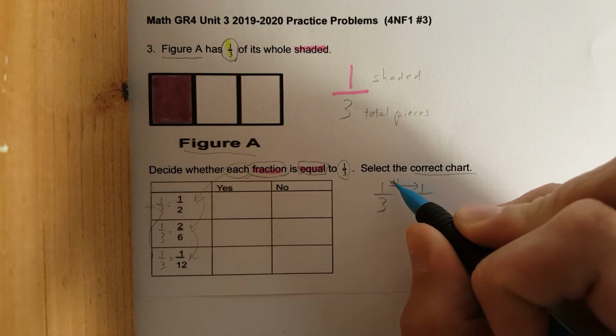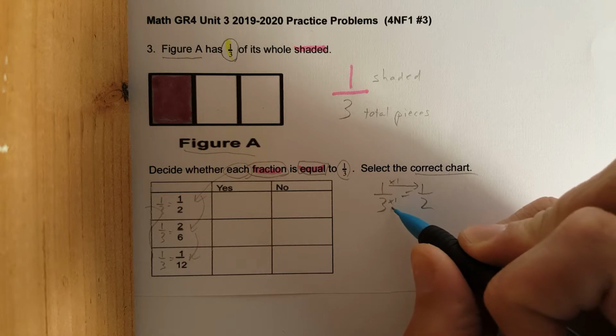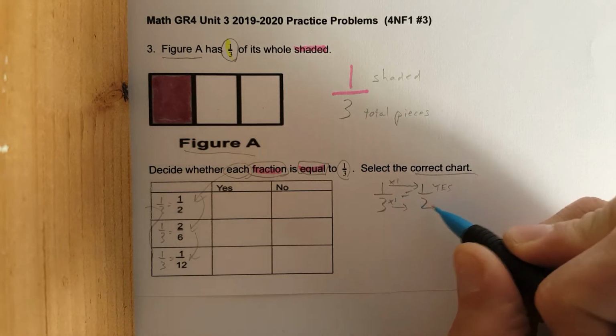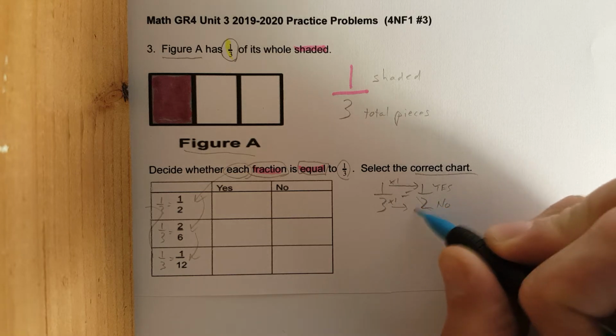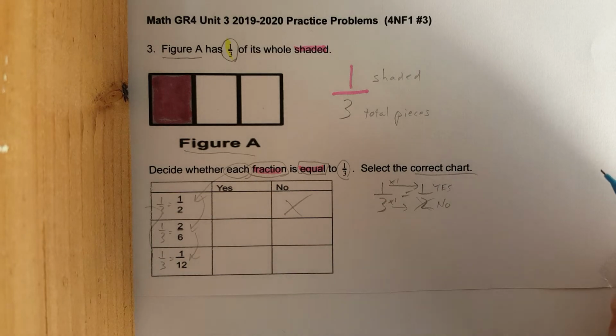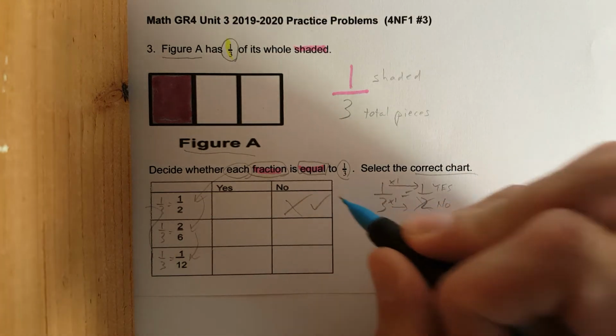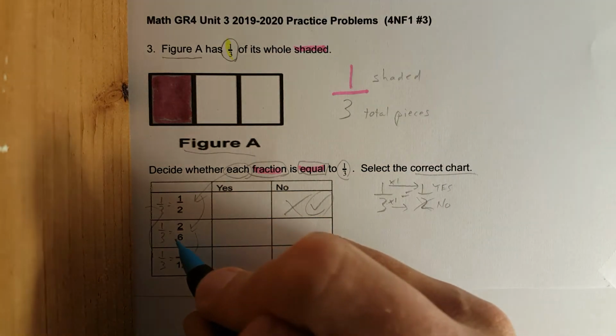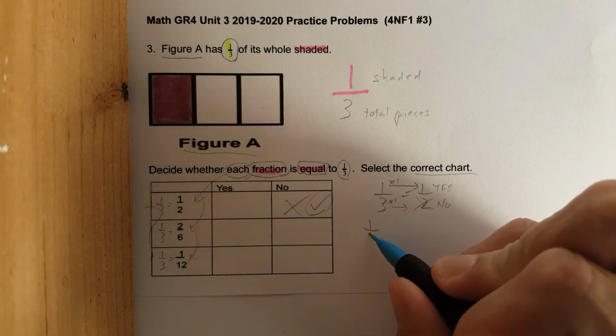Whatever I do to the top, to the numerator, I need to do to the bottom. So yes, this works. 3 times 1 is not 2. No. These are not equal. I could put an X or I could put a check. For the test, they like checks. 1/3 equal to 2/6. Let's write it right here.